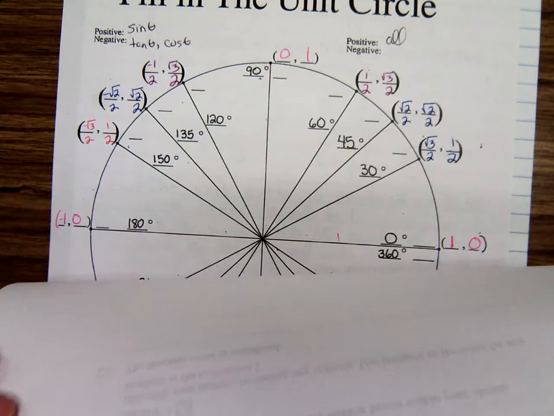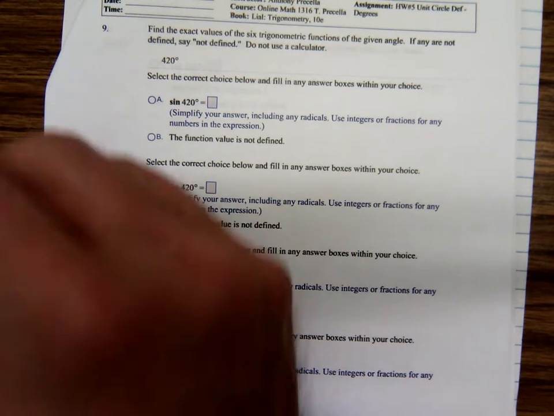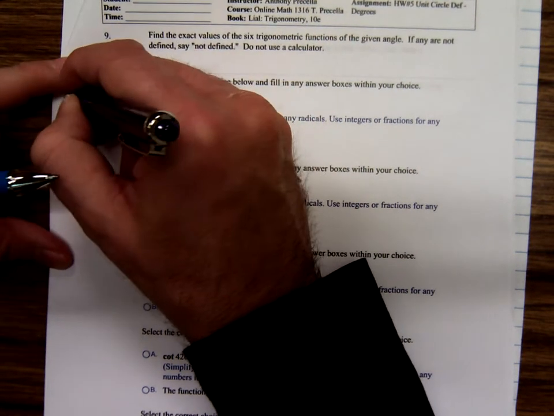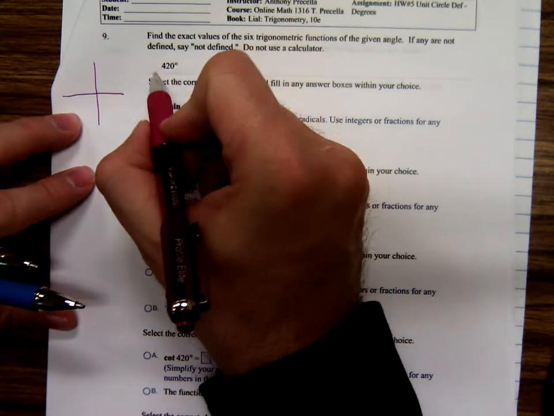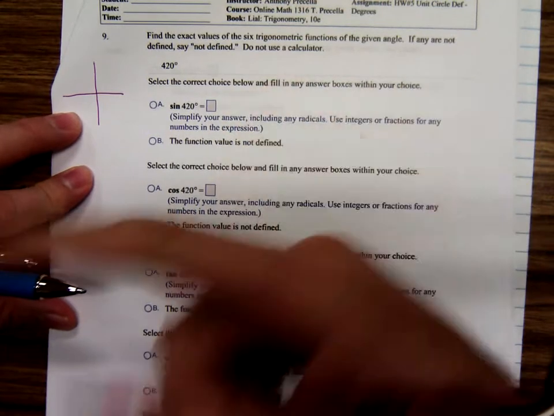Let's see now. At first glance, when you see 420, you think that's not an angle on the unit circle. But remember, we've already mentioned if you have an angle bigger than 360, that just means that it's looped around. So if you have an angle bigger than 360, just subtract 360 until you get an angle between 0 and 360.